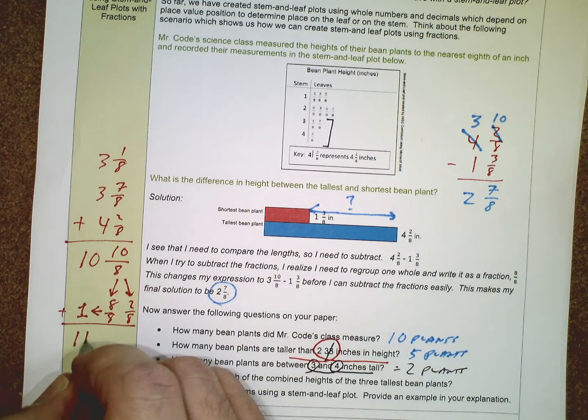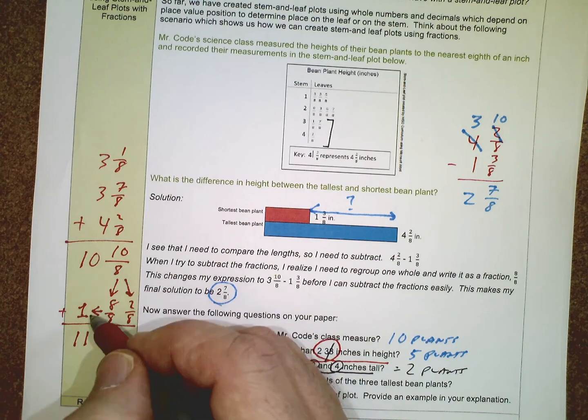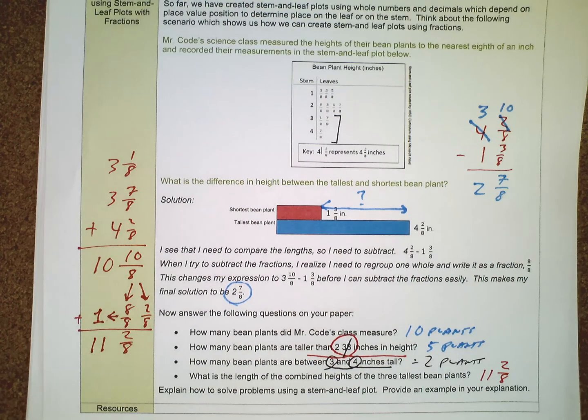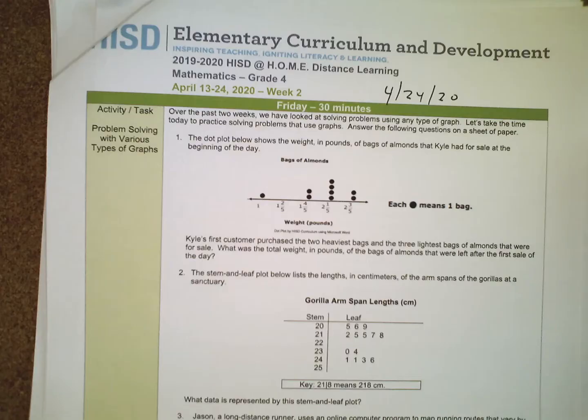Entonces, nos da un total de 11 con 2 octavos. Right? This gives us a total of 11 plus 2/8. And so the answer here would be 11 and 2/8. And that would be the solution for today. Eso sería la solución para hoy.